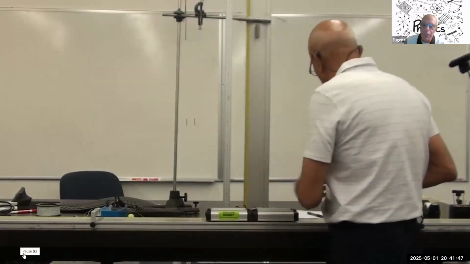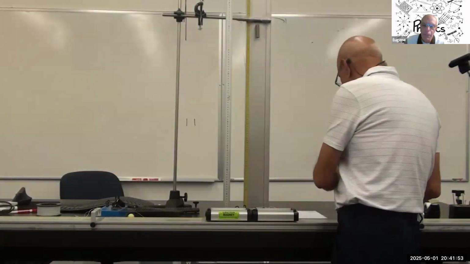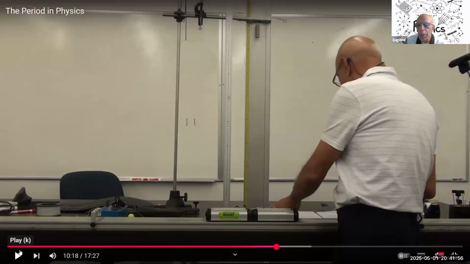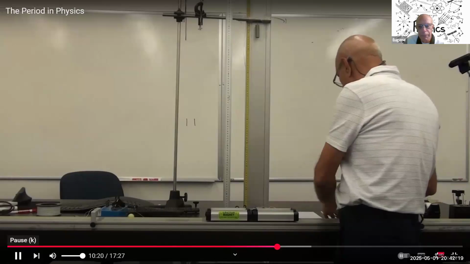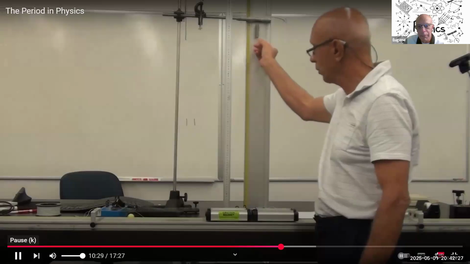Now, how can we calculate the period? So now I'm going to explain the formula to calculate the period, for both situations, for the pendulum and for the weight on the spring. We covered Hooke's law, so it's going to be related to Hooke's law. If we can measure the spring constant, how can we measure the spring constant?